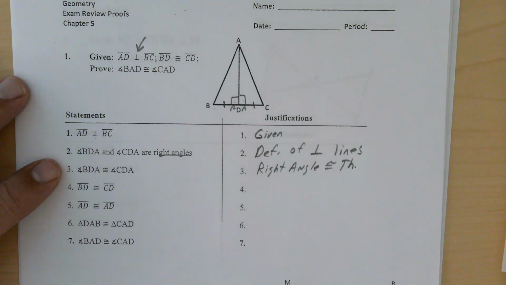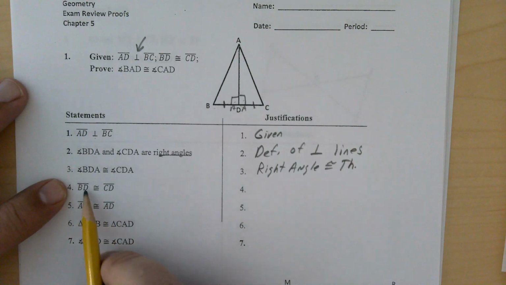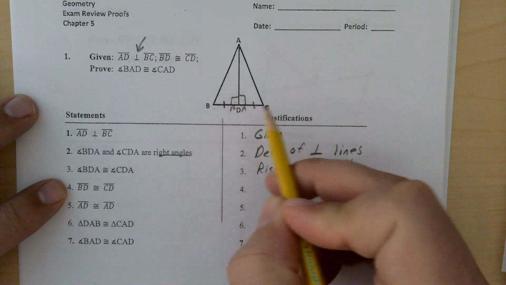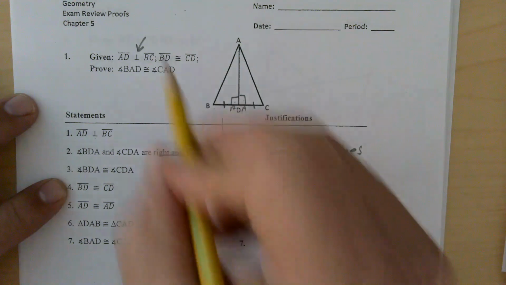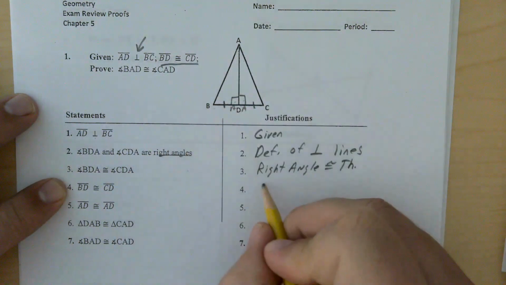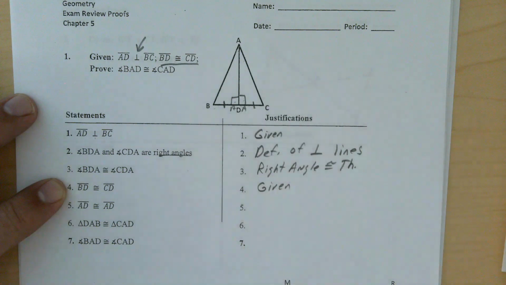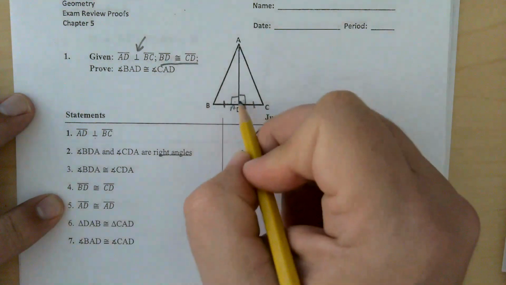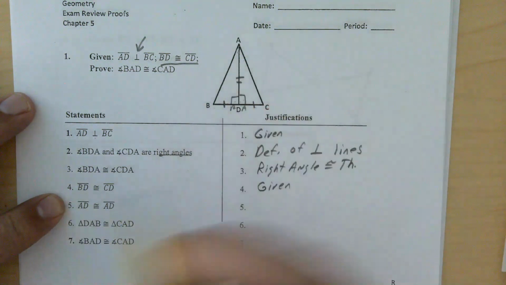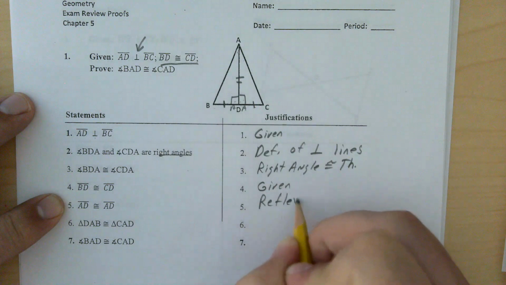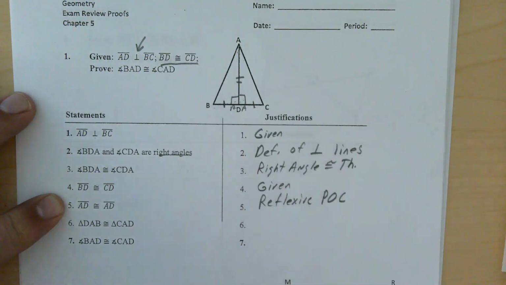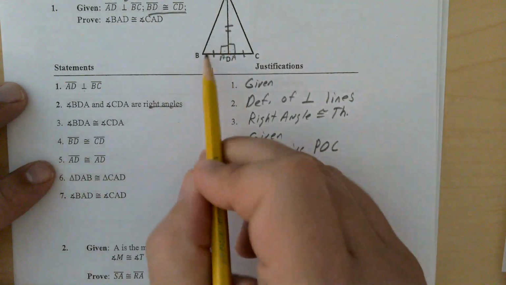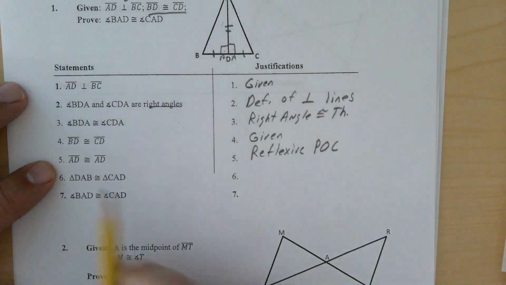Okay, so all right angles are, of course, congruent to each other. They're all 90 degrees. So then my next statement is BD. Make sure you realize BD and CD, the only reason we know that they are congruent to each other is because it was given. So this time I separated the givens. But then everybody should recognize AD is congruent to AD. That is the reflexive property of congruency.